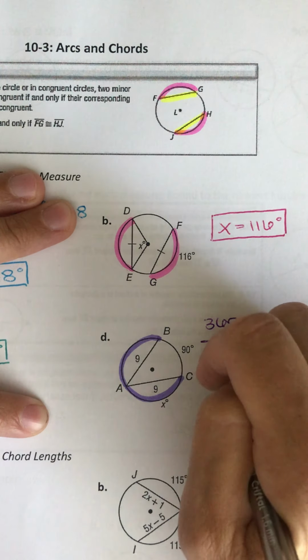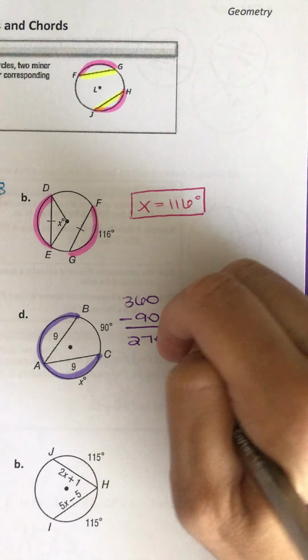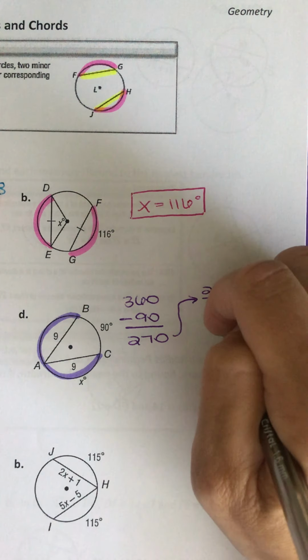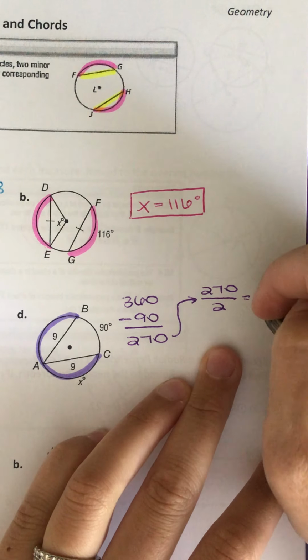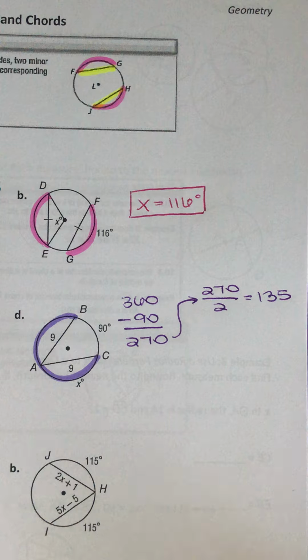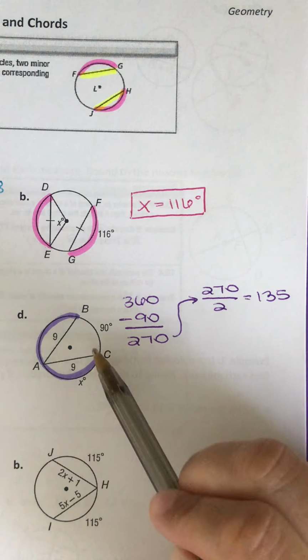I get 270. And then I'm going to take 270 and divide it by 2. So 135. So that means AB is 135 and AC is 135.